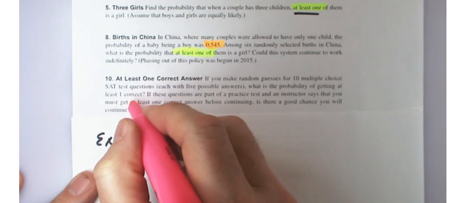Again, there should be a little phrase in here that catches your attention. At least, all right? So when you see "at least" or "at most," then you know, okay, I want to think of the complementation rule. So at least one. All right, at least one.